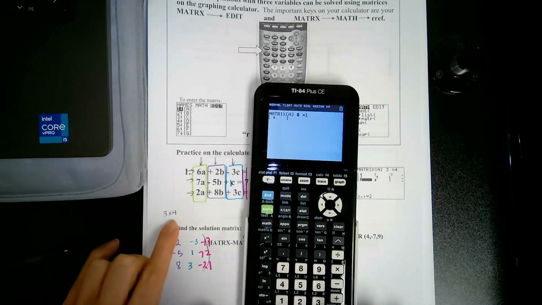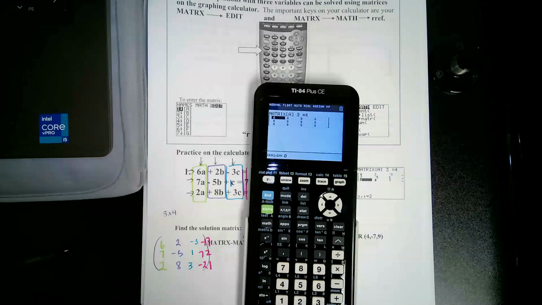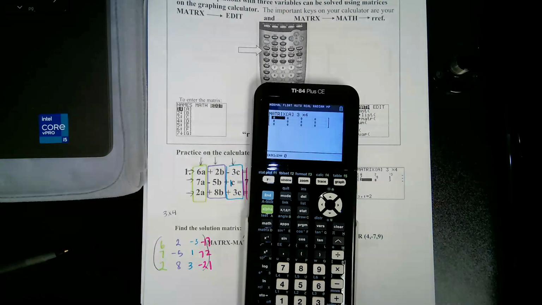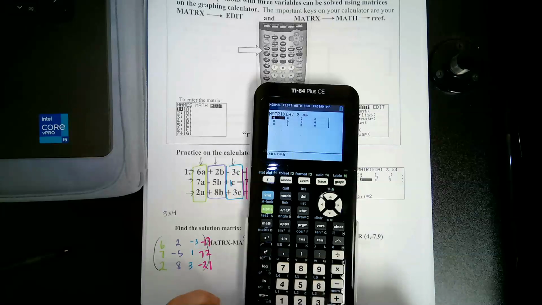And they're asking for the dimensions. So this has 3 rows and 4 columns. If you accidentally switch that, you'll tell because you won't have enough rows or columns. And so you're going to type in each of these rows. Every time you press enter, it's going to take you to the next column. So just type 1 row at a time.